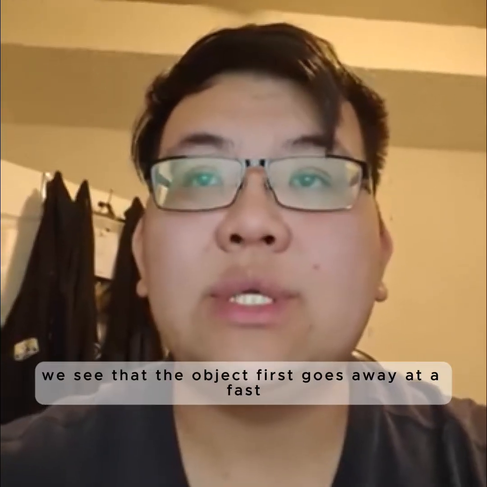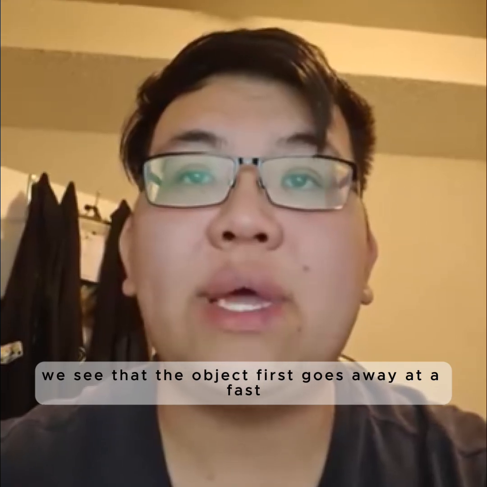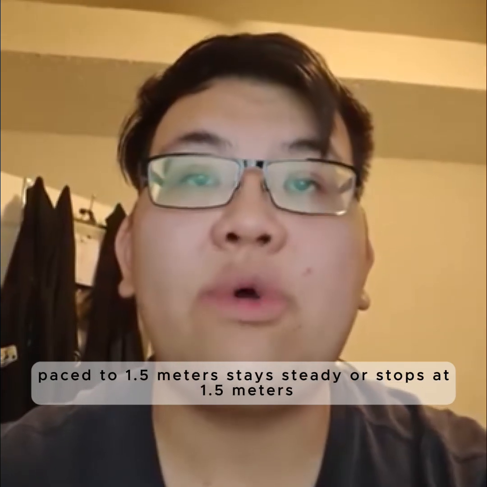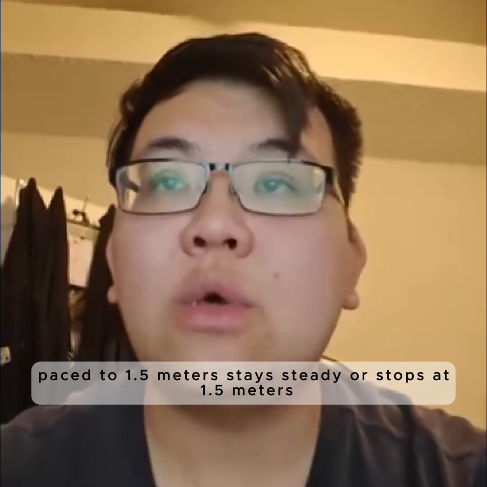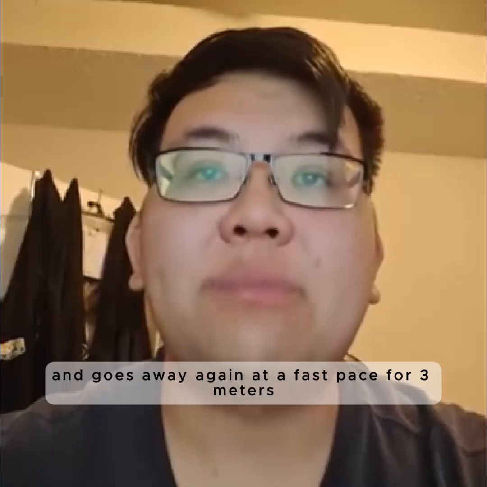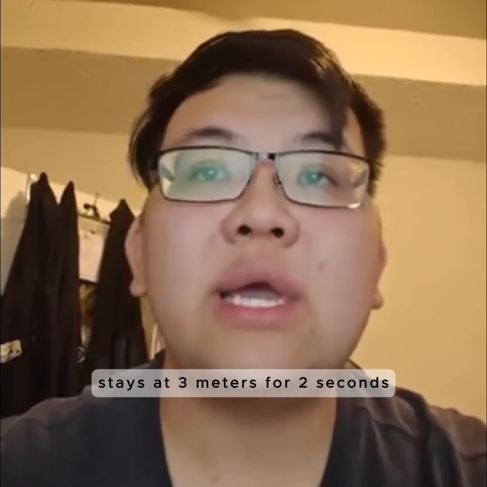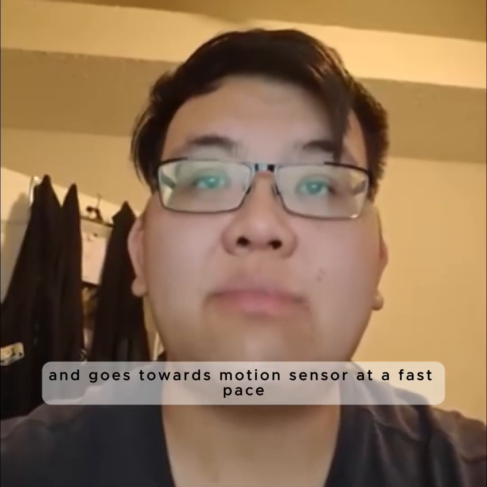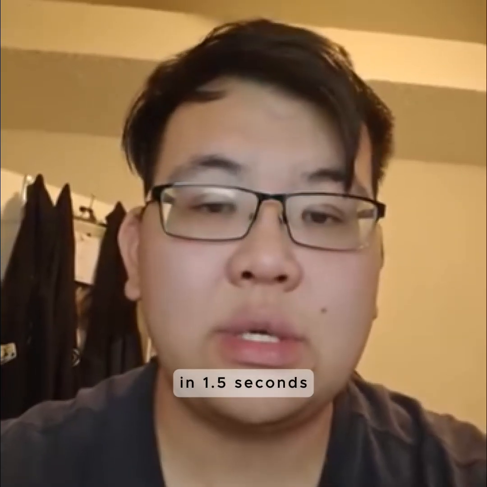In this graph, we see that the object first goes away at a fast pace to 1.5 meters, stays steady or stops at 1.5 meters for 2.5 seconds, and goes away again at a fast pace to 3 meters, stays at 3 meters for 2 seconds, and goes towards the motion sensor at a fast pace in 1.5 seconds.